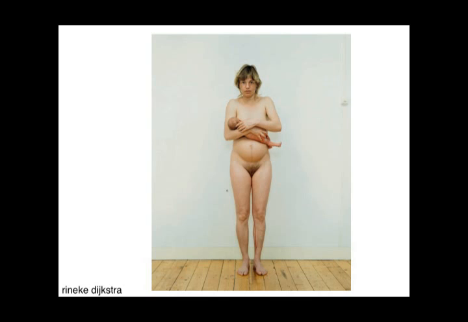Here, Reneke Dijkstra has placed the camera slightly lower than eye level. It's a vantage point that puts the emphasis on the subject. We think about the new mother or her baby and forget about the photographer taking the picture. Even though this seems like an image taken objectively or without viewpoint, the straight-on vantage is as opinionated as any other.